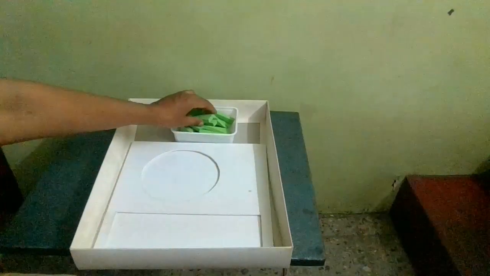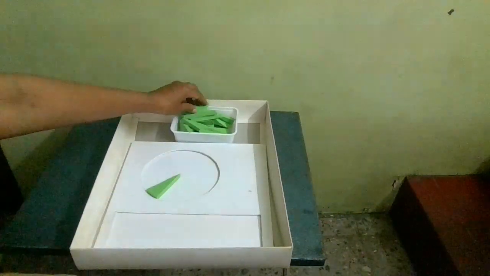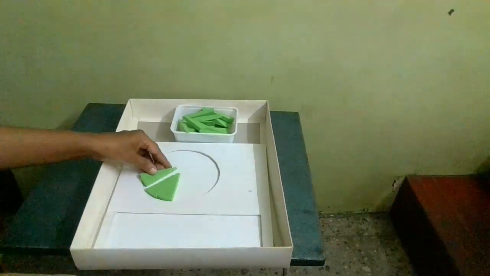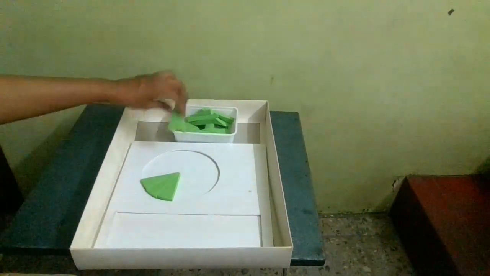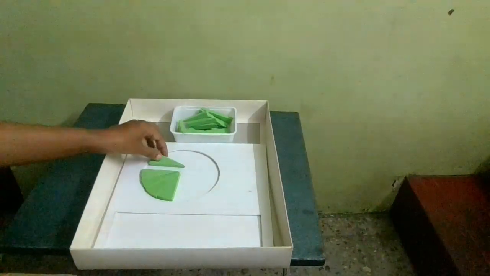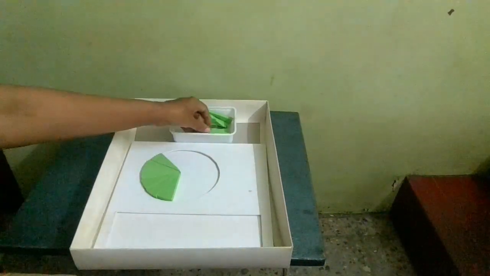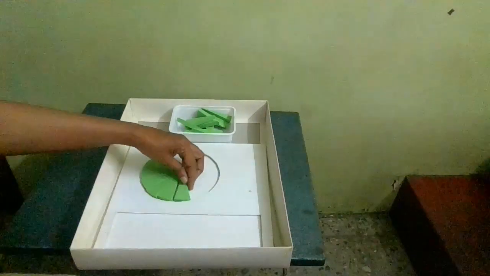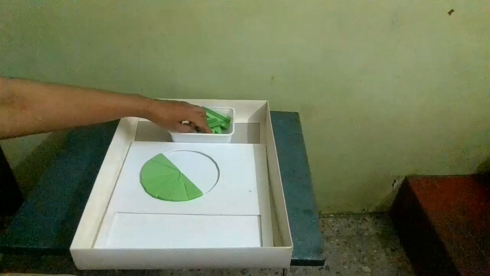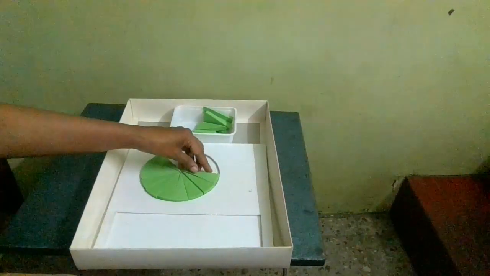The pieces in the box can be lined up in this cutout to form the complete circle. That means these foam pieces can be filled in this place, which actually forms the area of the circle, which is what I am doing right now. So I'm lining them up. These are like sectors of this circle. I'm lining them up one next to the other so that they completely fill this area.